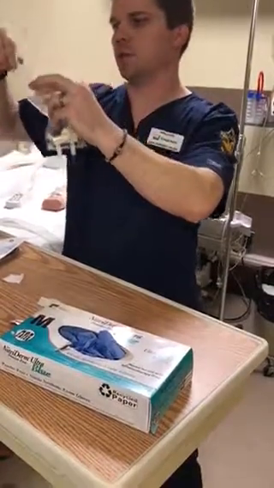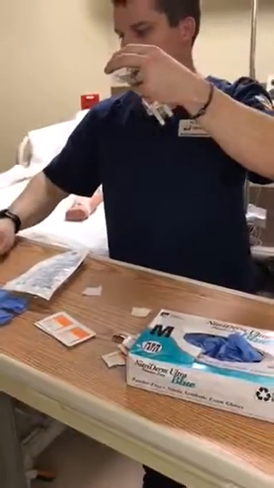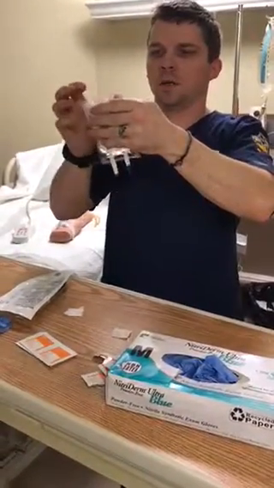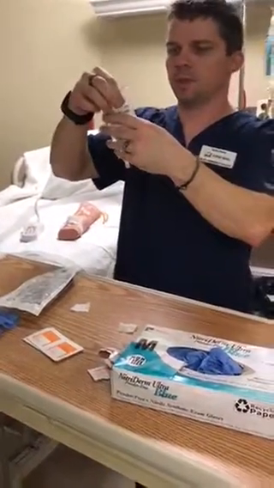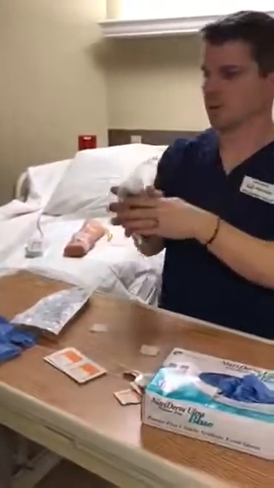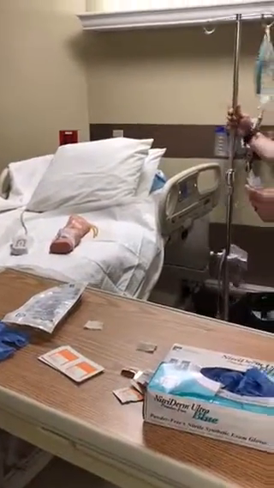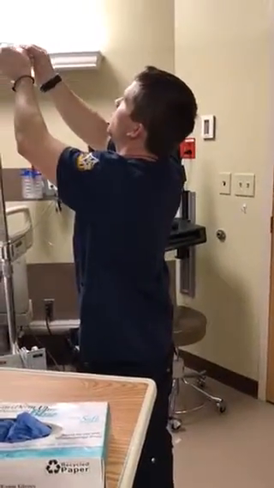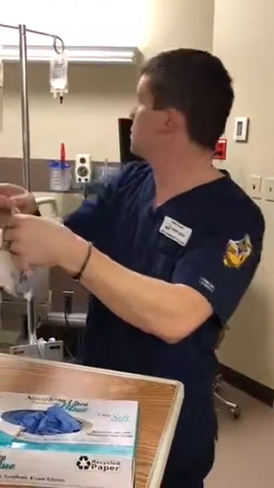Then I'm going to label it with proper labeling right here, that I have Practivile, 30 milligrams into the solution. All right, then on a completely different pole than is in the actual patient's room, because I am not currently in the patient's room, I'm going to go ahead and put my Practivile solution.